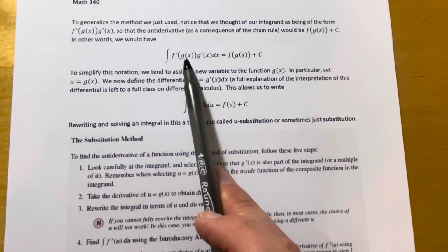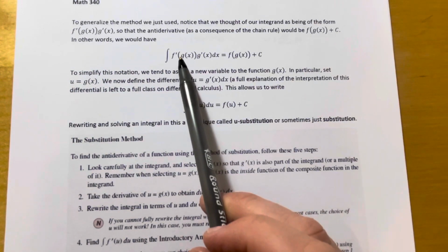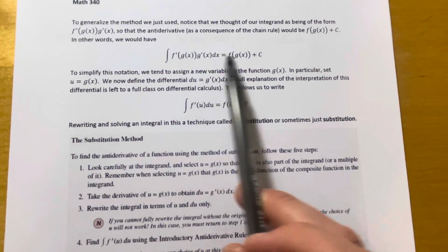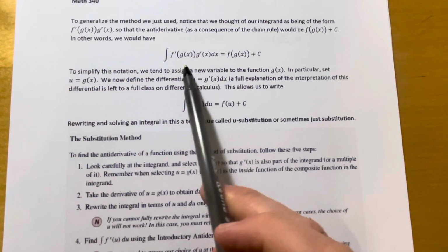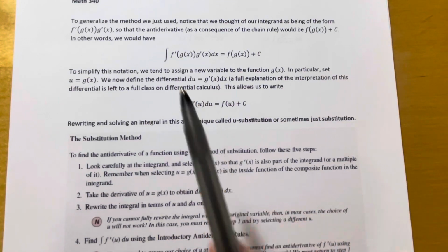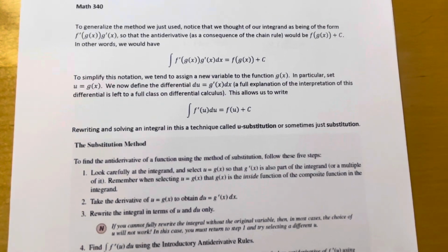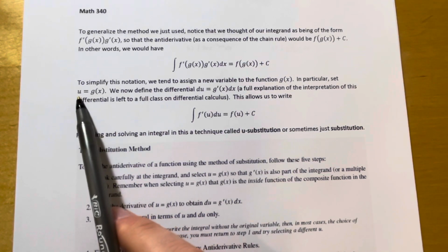So again, the whole idea was that we thought of our integrand as having this form. Once we did that, we looked for something in there that could be thought of as a composite function and used that to figure out what g of x was, what f prime of x was, and then matched the g prime here with what we should be seeing. What I'm going to do is the function on the inside, the g of x, we're going to assign it a new variable. And kind of the standard variable that you'll see used in pretty much any textbook on calculus is u.